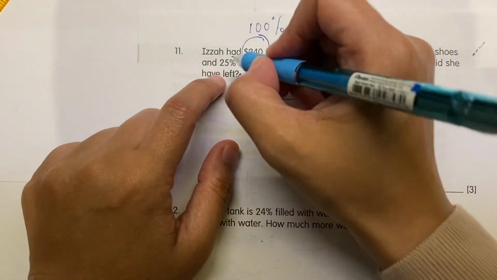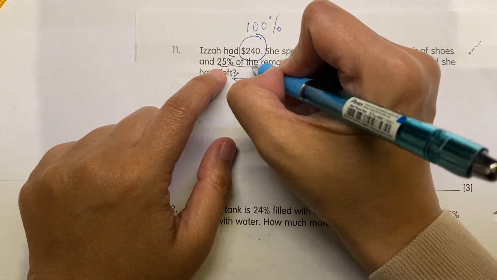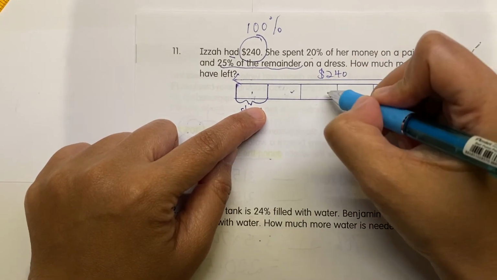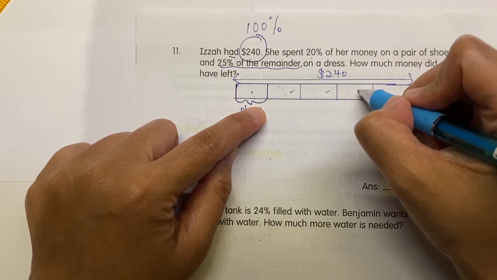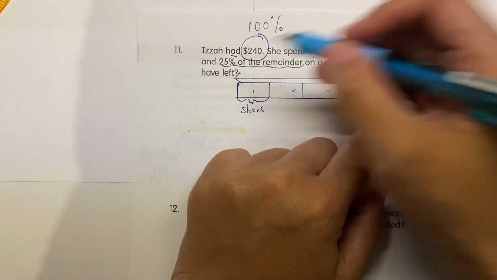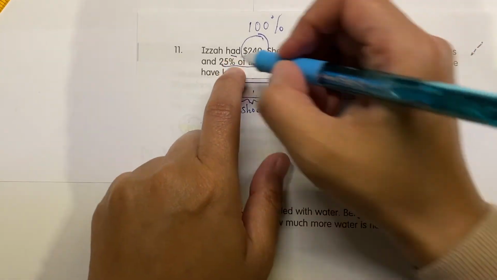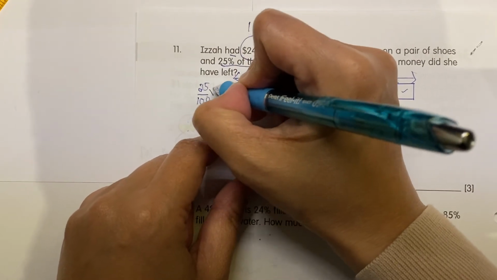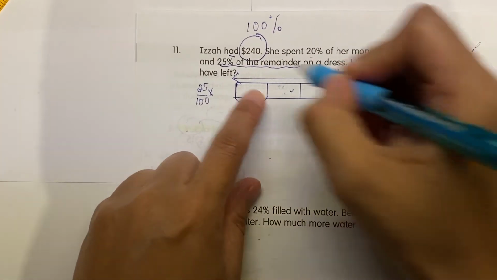Let's do this again. 25% of the remainder. Everybody take a look at the remainder: 20, 40, 60, 80. 25% means 25 out of 100 times here 80.